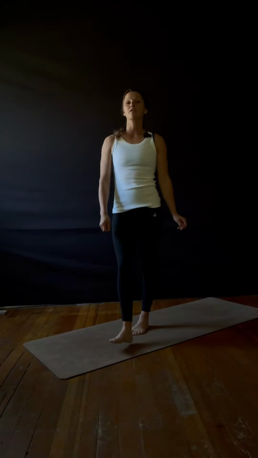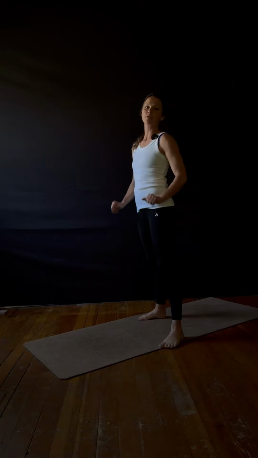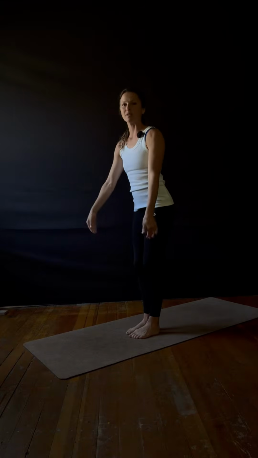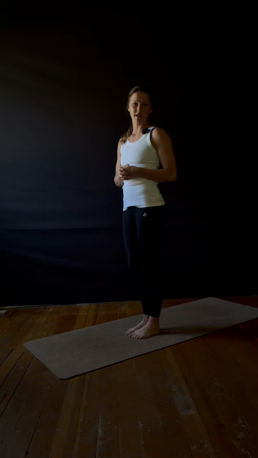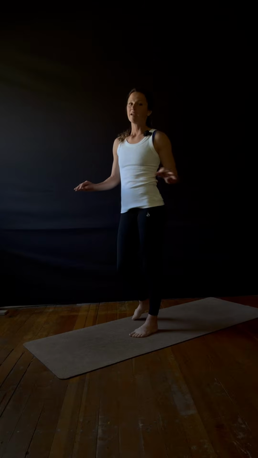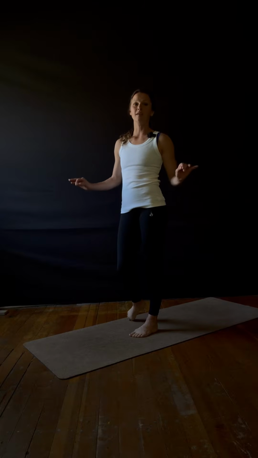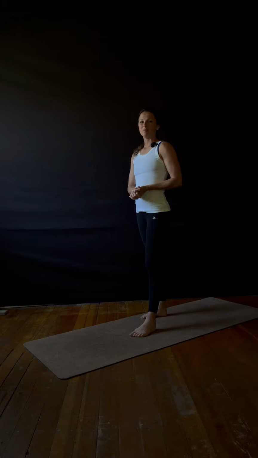The 7 universal loops of alignment. These loops exist on the horizontal plane. They coincide with the major joints of the body or those major points of the kinetic chain. Once you know these 7 loops, you can apply them to any structure, any posture, and any position. We're going to go through all 7 loops today.